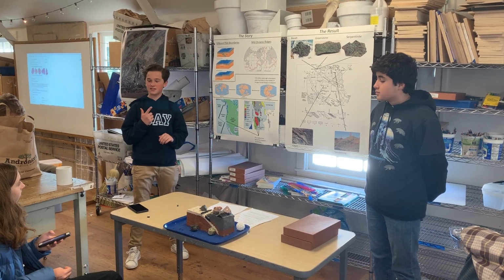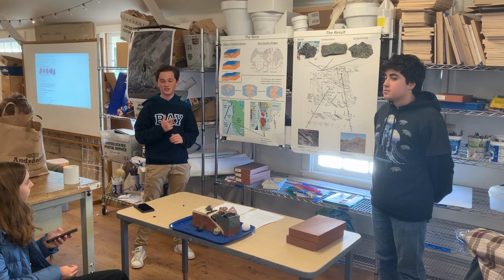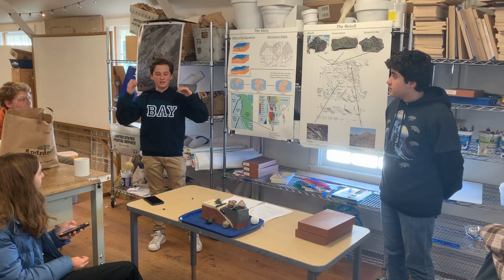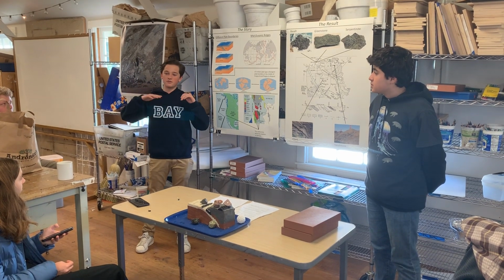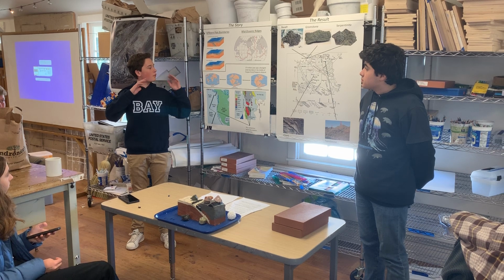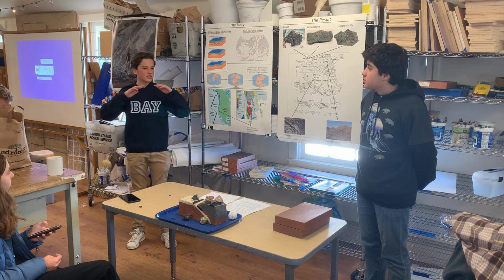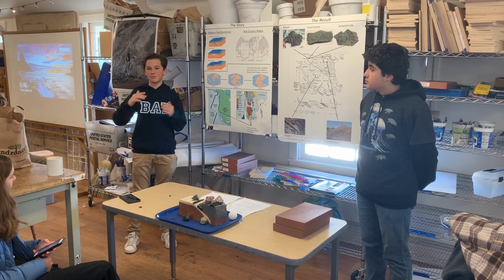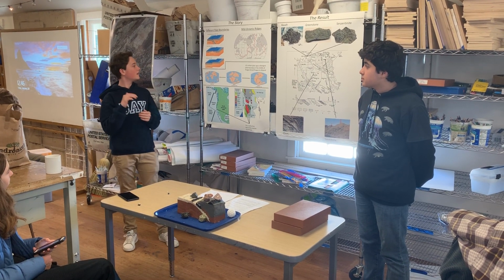The second plate boundary is the divergent plate boundary. This is where two tectonic plates will separate, allowing magma to rise to the ocean floor, and this will form the mid-oceanic ridges, which are basically underwater mountain ranges that can sometimes be up to 2 kilometers high.